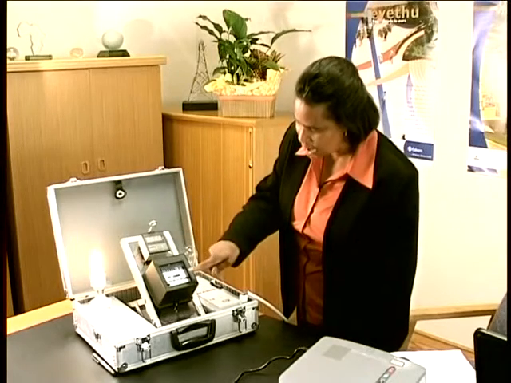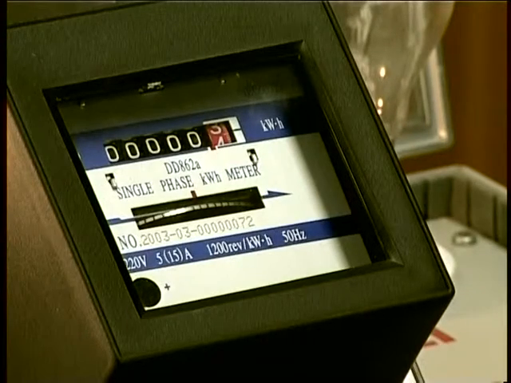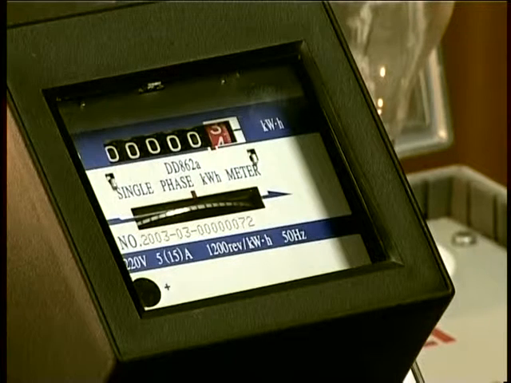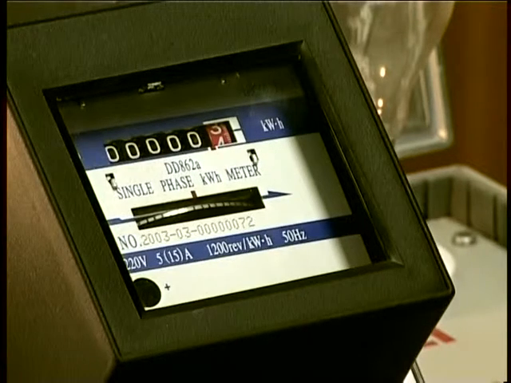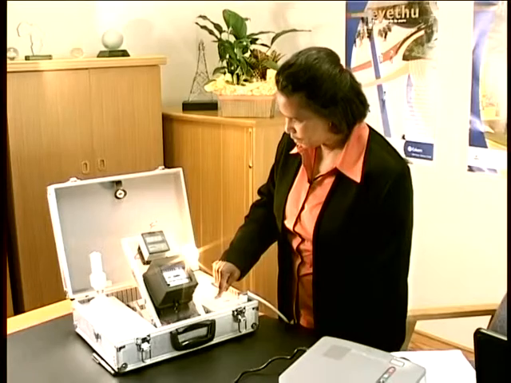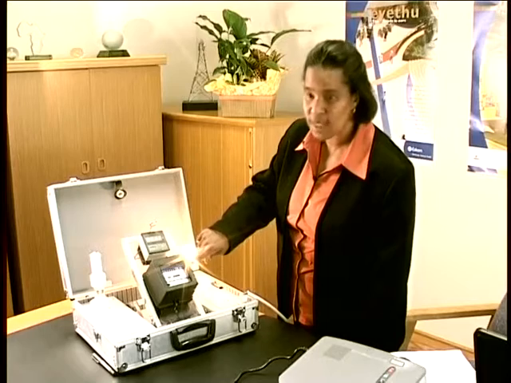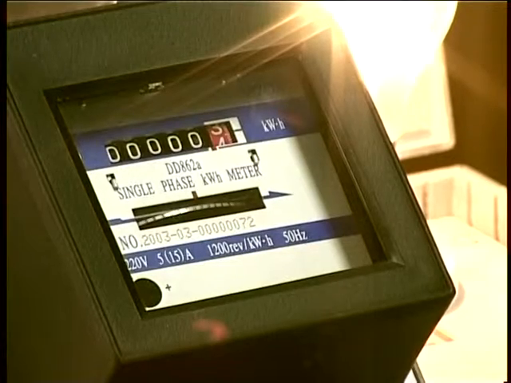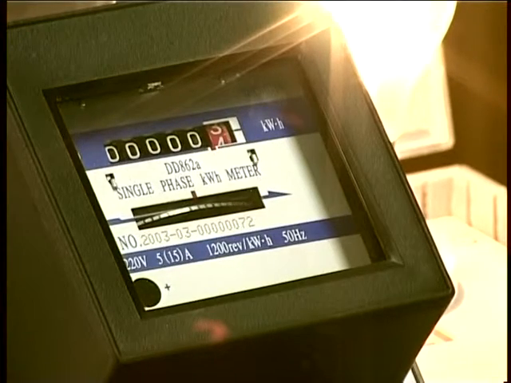And you can actually see how the wheel is turning. It's turning very, very slow. That is showing that the amount of electricity it's consuming is very little. Okay, and you can see the difference there, what it's doing. It's moving faster than the previous one.